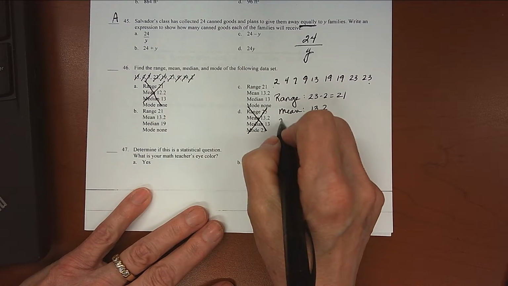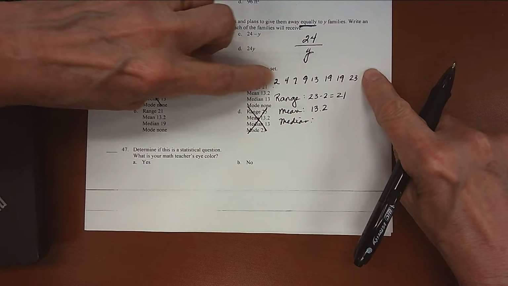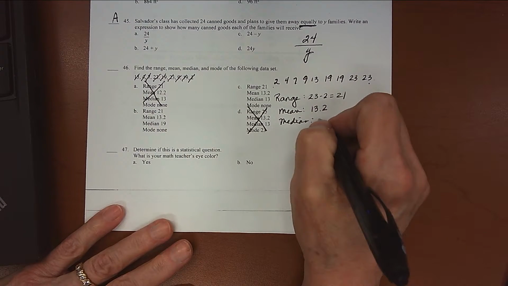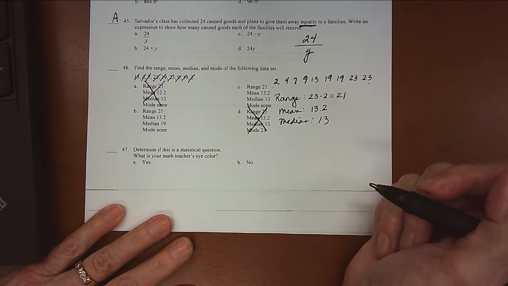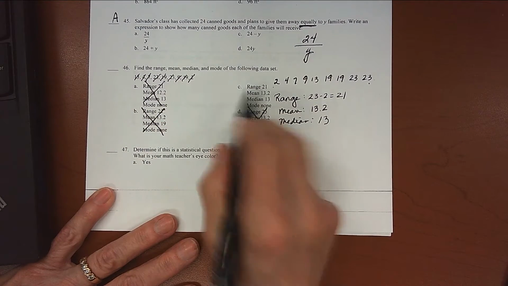Now I'm going to find my median. And in order to do that, I'm going to move in from each side one at a time. And I see that 13 is right in the middle there. So my median is 13. And that eliminates B. So I know my answer needs to be C.